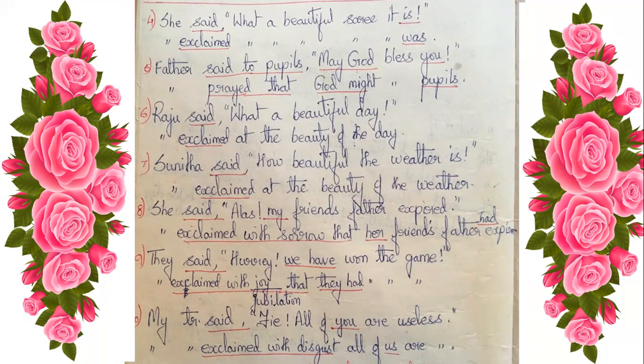She said, alas, my friend's father expired. She exclaimed with sorrow that her friend's father had expired. Already expired. In the direct speech, it's in the past tense, so it will become past perfect tense. So, friend's father had expired. They said, hooray, we have won the game. They exclaimed with joy or jubilation. You can use, in the place of joy, the other word jubilation. They exclaimed with joy that they had won the game.